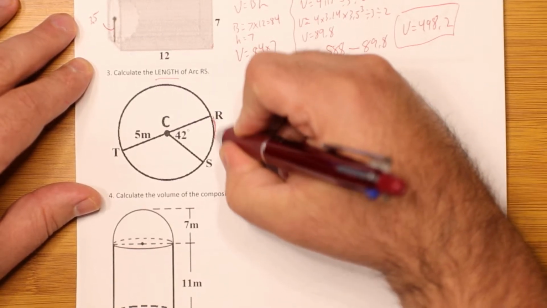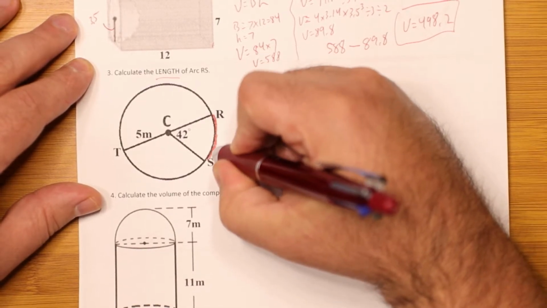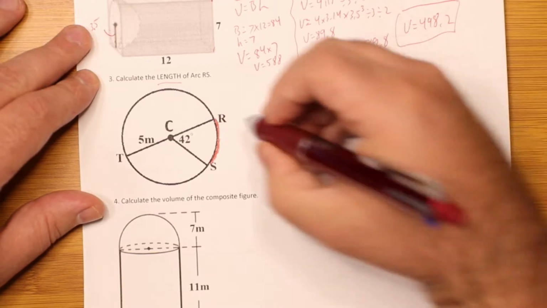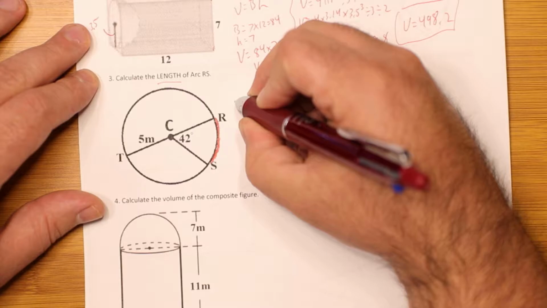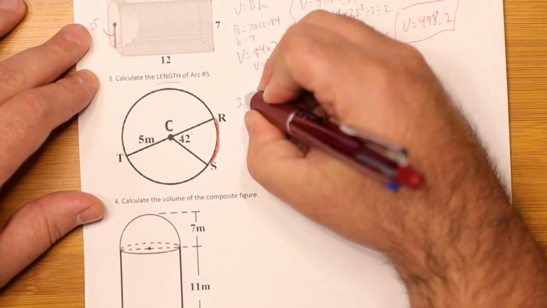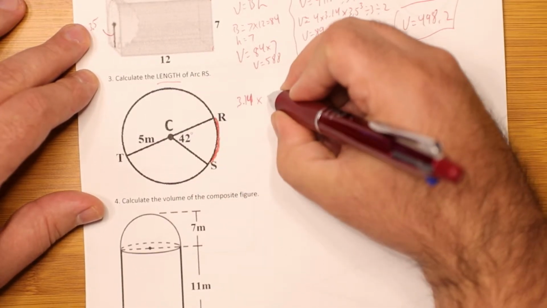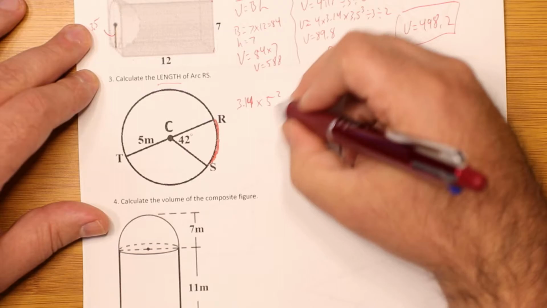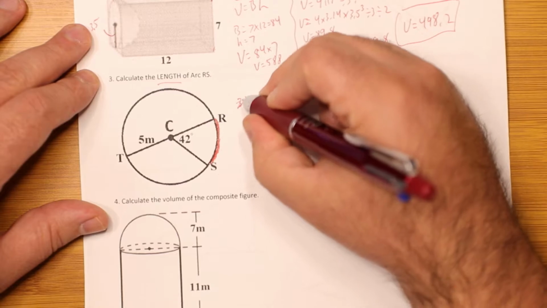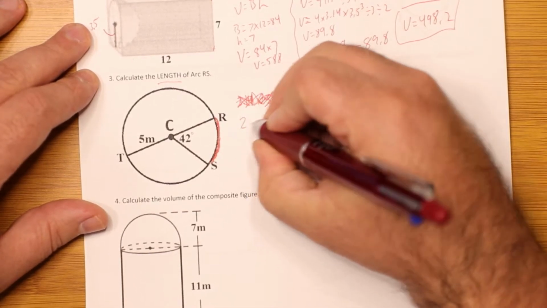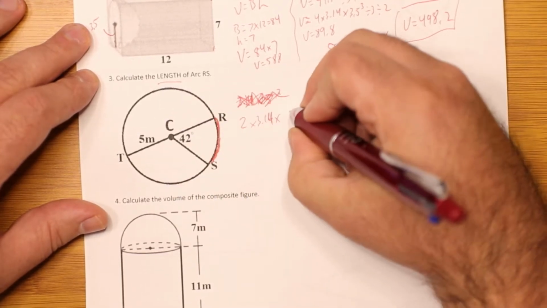On this one, it says calculate the length of arc RS. So we want this piece right here. Since it's a piece of the full circle, we're going to use the formula that goes 2 times 3.14 times the radius.